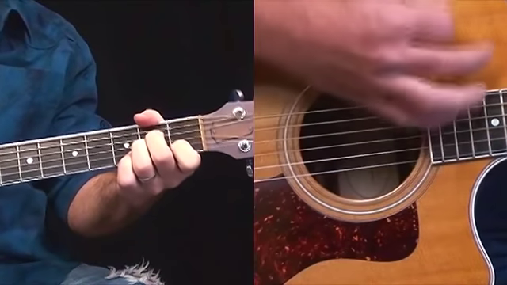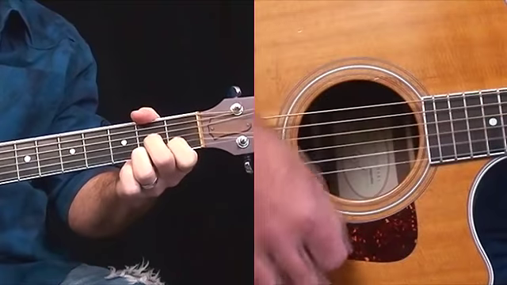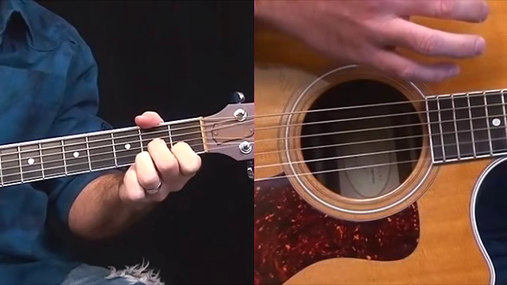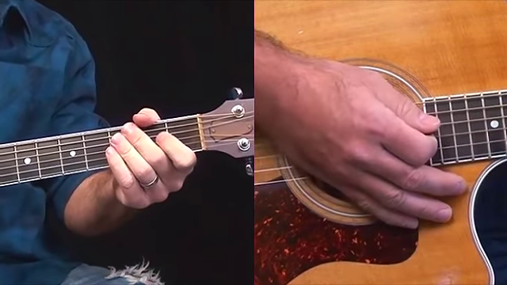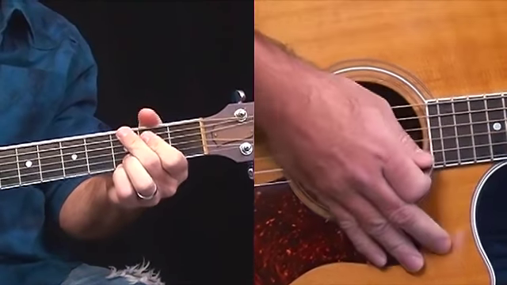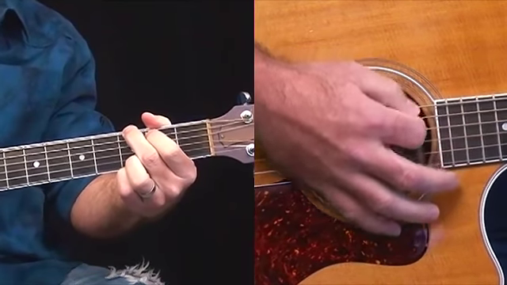3 and 4 and. All right, so from there, assuming that you have now played that 2 times, we're going to go to the G for a half note.